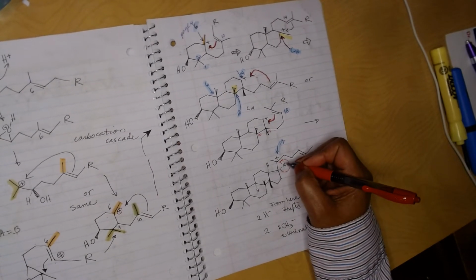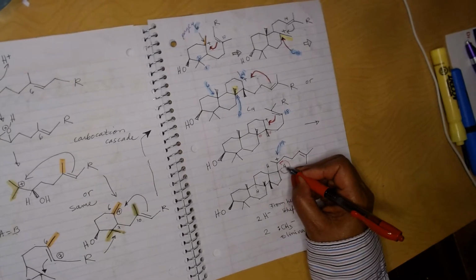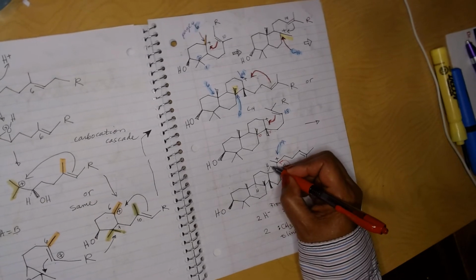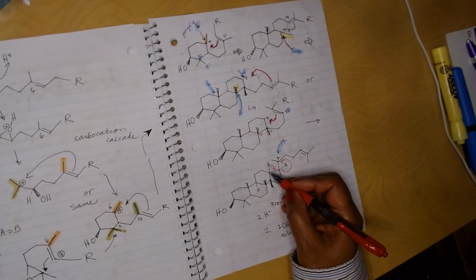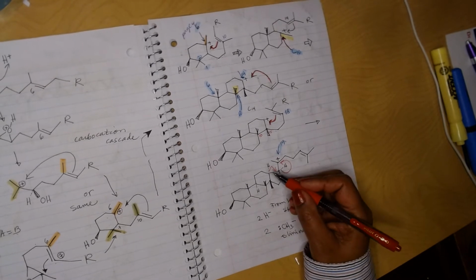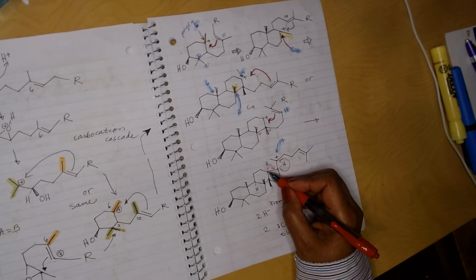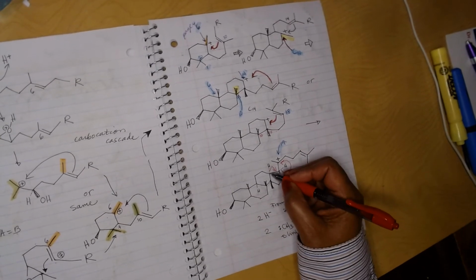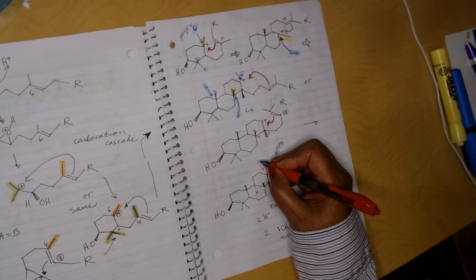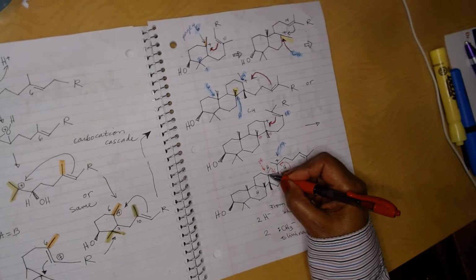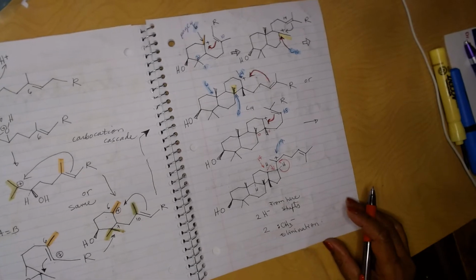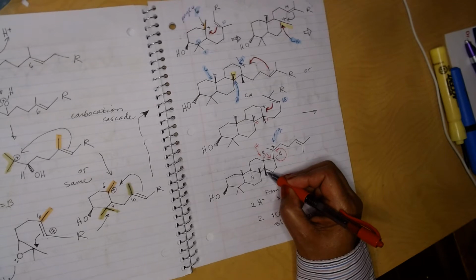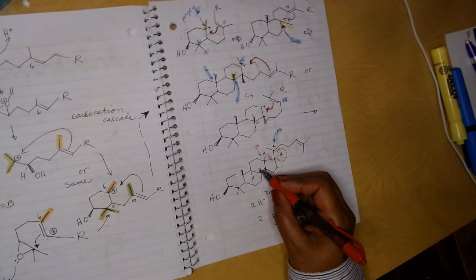So we are going to shift this hydride. When we shift the first hydride, then we're going to shift a second hydride to generate a carbocation on carbon number 14. So on carbon number 14, we are generating a brand new carbocation that is going to help us now to do the methyl shift. So methyl from carbon 15 will shift to 14.